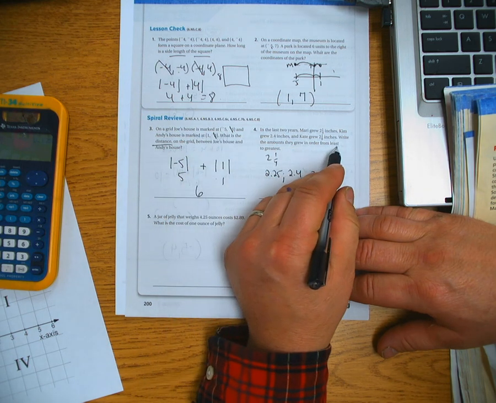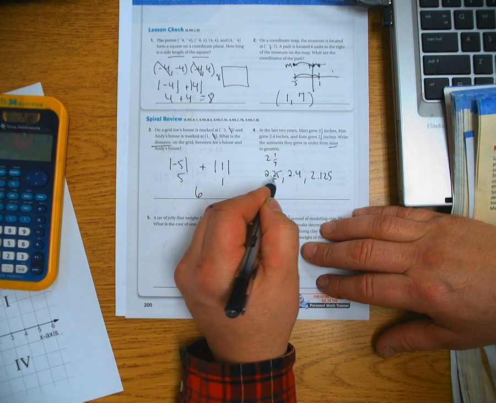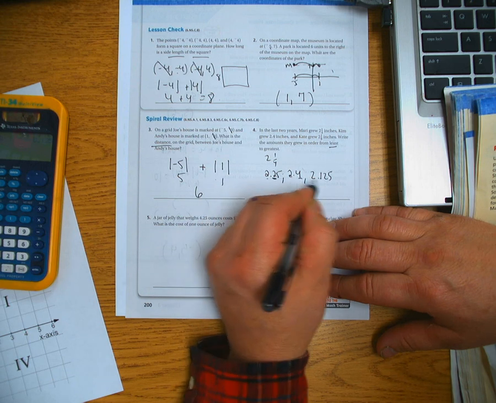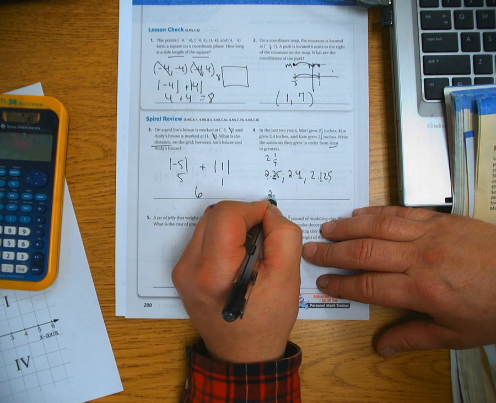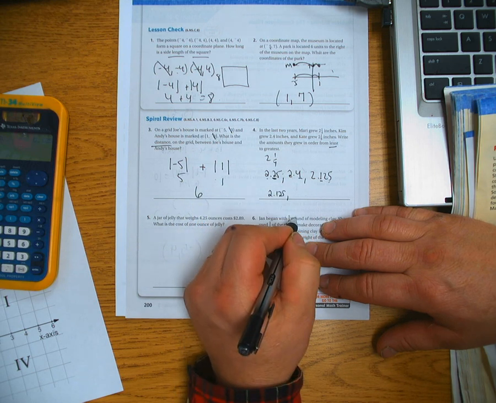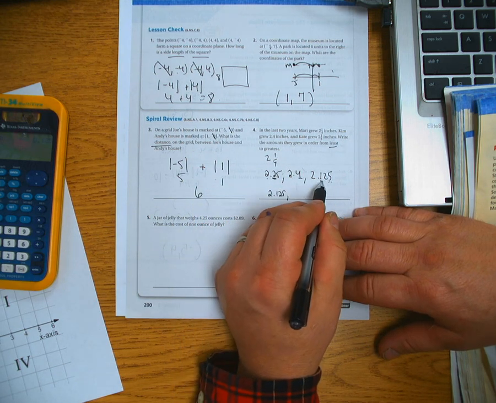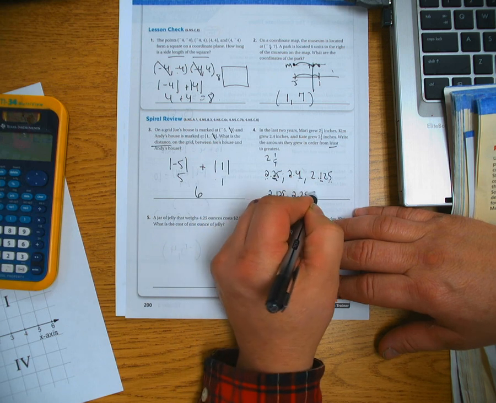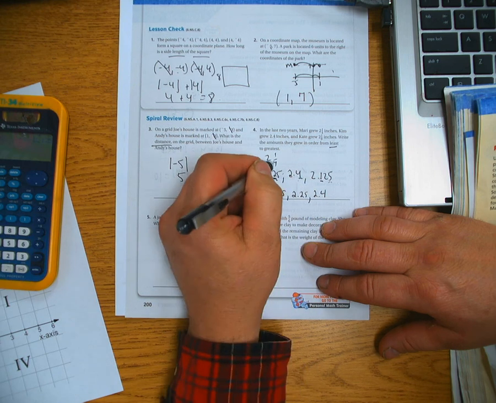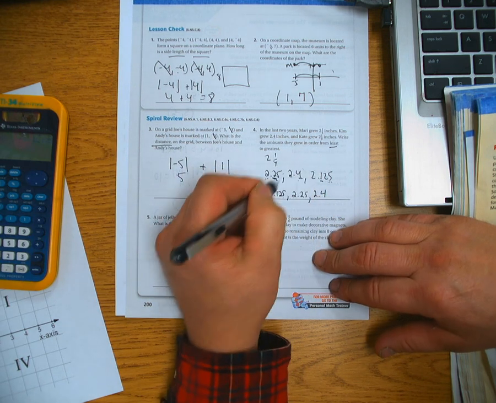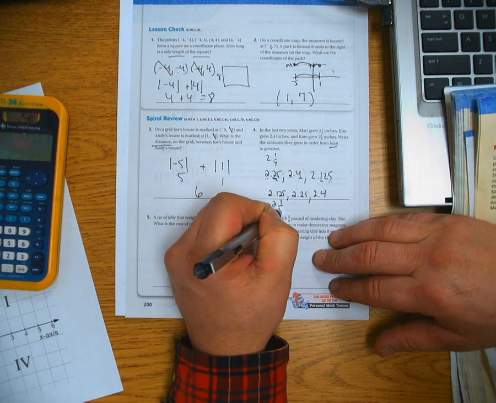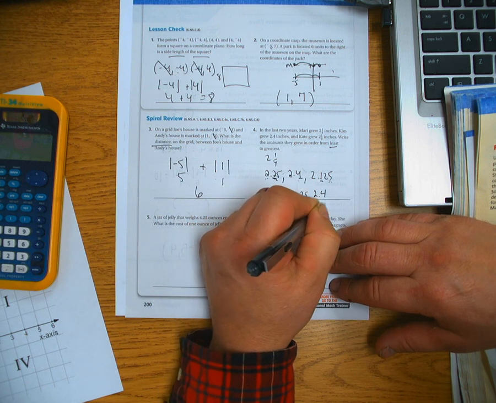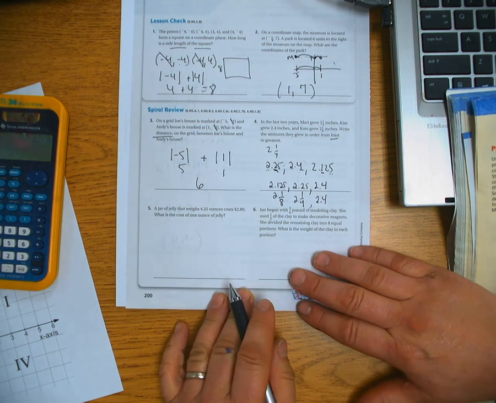Okay, so I'm going to order these least to greatest. The 2s are all the same, so I'm looking at the tenths. I have a 2, a 4, and a 1. So this is the lowest. 2.125 is the least. Just because it has 3 digits, the tenths is lower. 2.25 is next, and then 2.4. And the original numbers: this is 2 1/8, this is 2 1/4, and this is 2.4. Always want to know those.